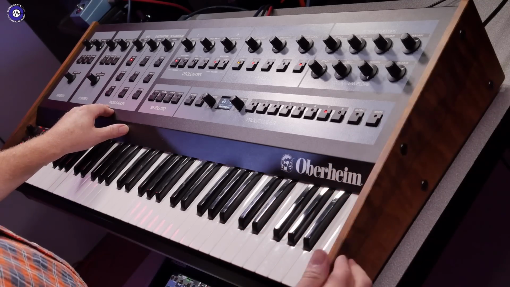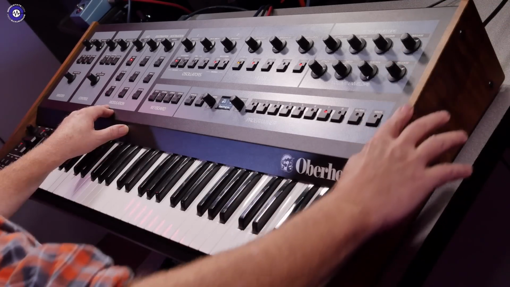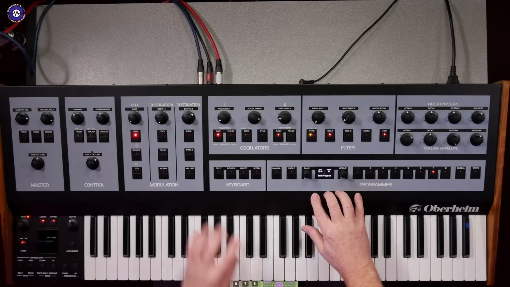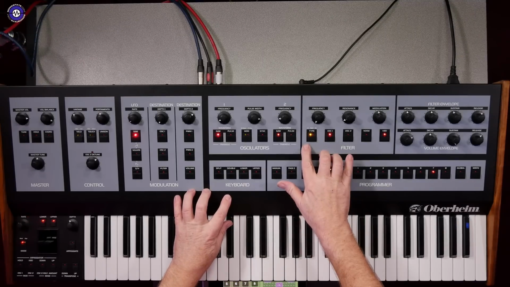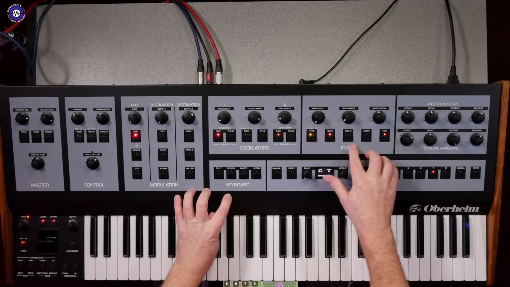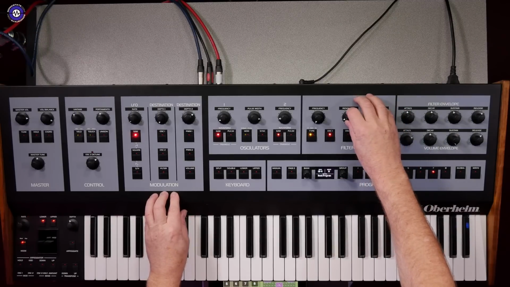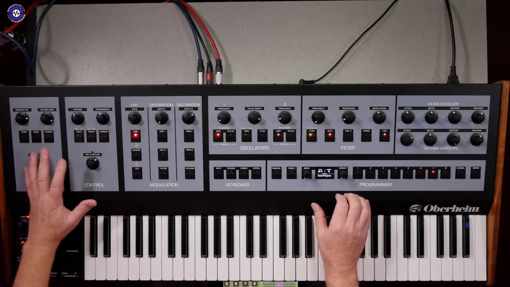So let's just enjoy the largesse and the construction of this. We've got nice wooden end cheeks, not sure what wood this is, but it looks like a nice hardwood. Very solid construction on the top surface. We've got these lovely big old school tab buttons. Nice solid potentiometers, lots of space on the front panel.